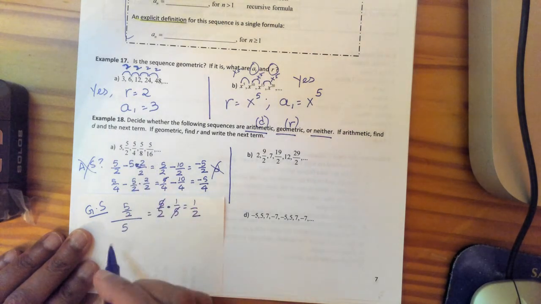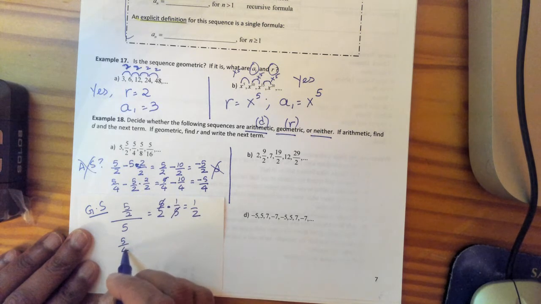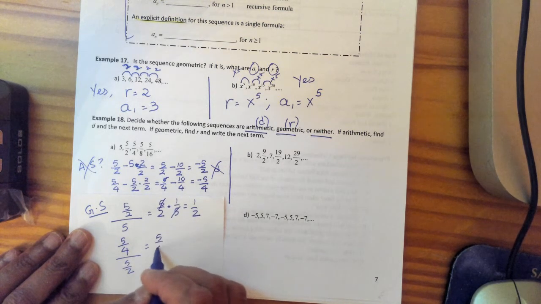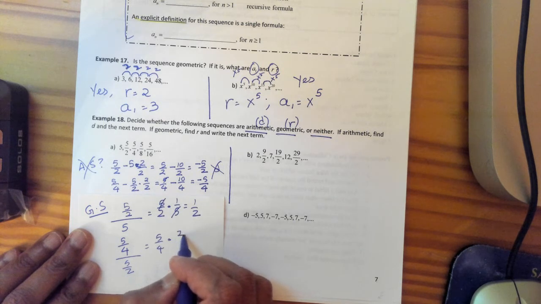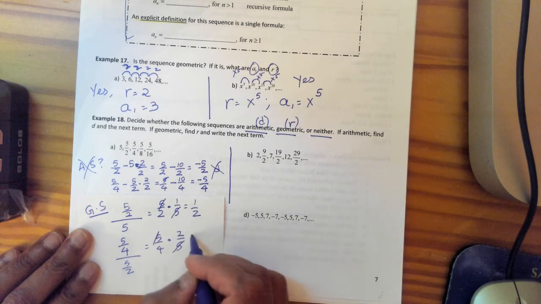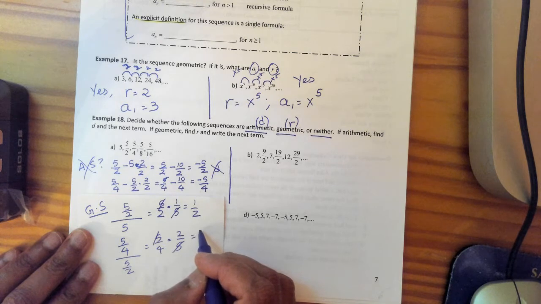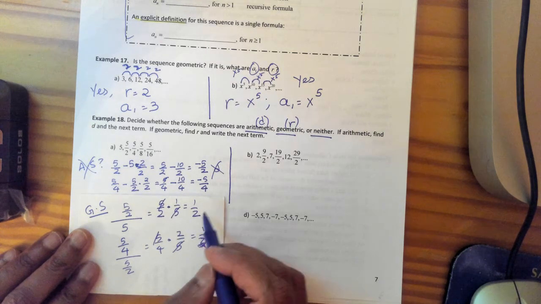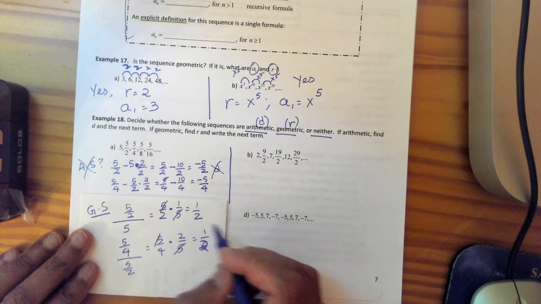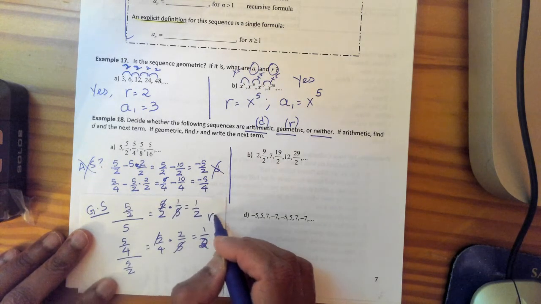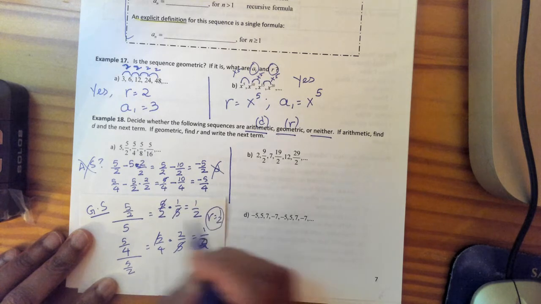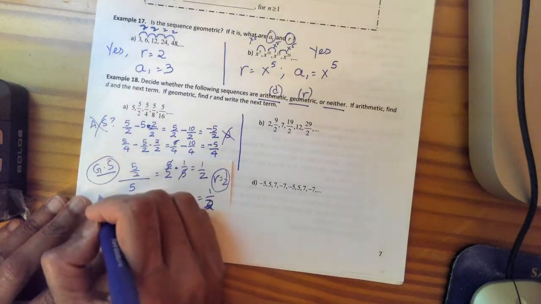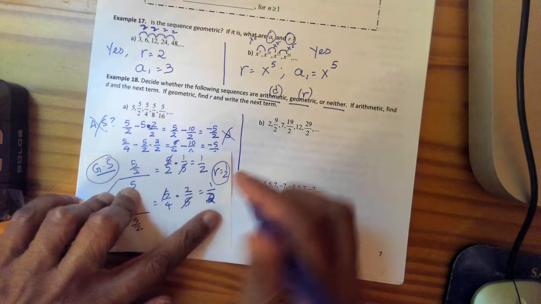Then I divide 5 over 4 divided by 5 over 2, which is 5 over 4 multiplied by 2/5. That gives me 2 over 4, which is half. You keep going and you'll find that the ratio is half. So it is a geometric sequence, yes, because there is a ratio equal to half.